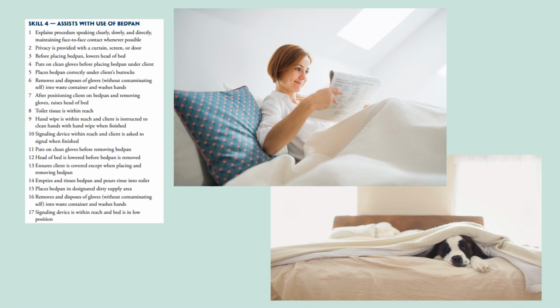Pay attention to when to put on and take off gloves, which is very important within this skill. The candidate is allowed to gather all supplies, including the bedpan, without their gloves on. But before the candidate picks up the bedpan to place it correctly under the client, step 4, the candidate must have gloves on. Look at steps 6 and 7.